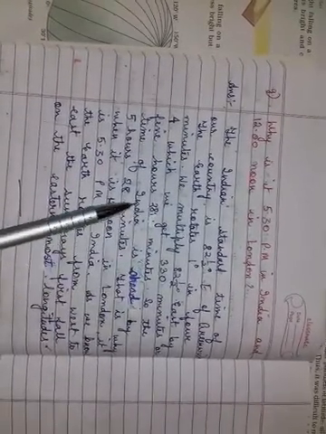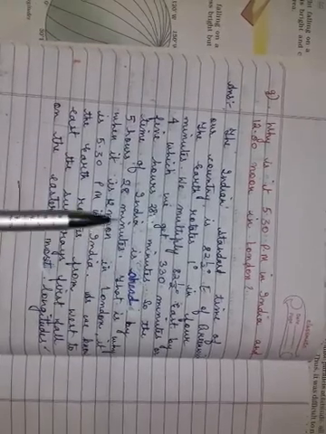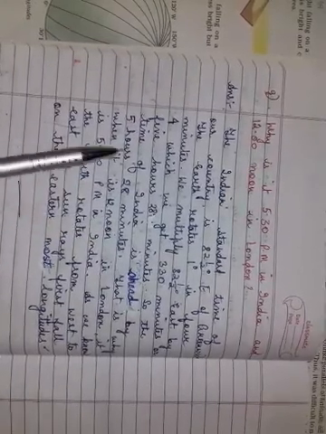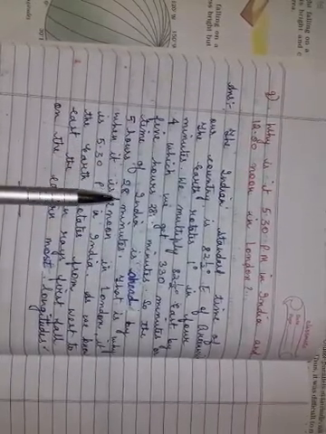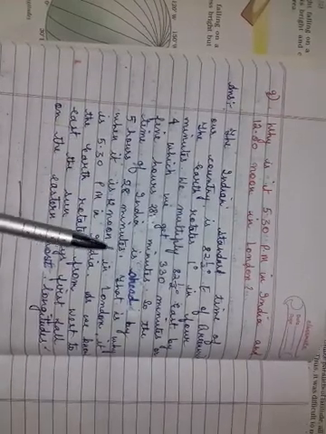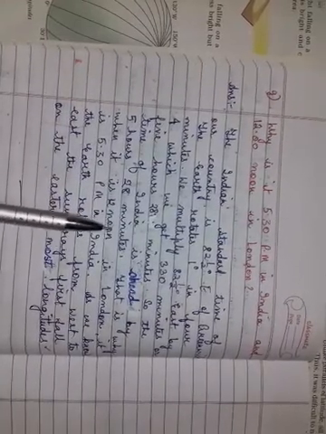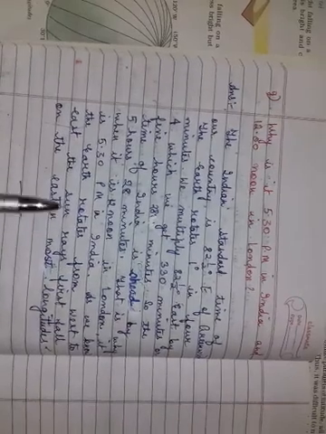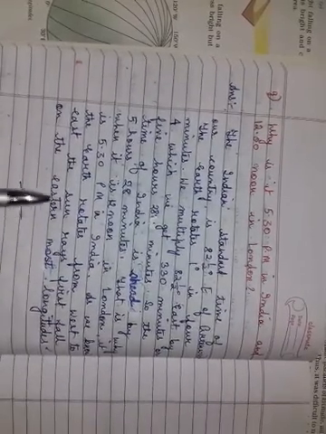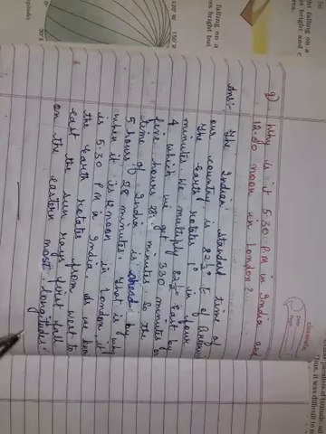So, in Greenwich, in London, it is 12 o'clock, and our country's time is 5 hours 30 minutes ahead. We know that the earth rotates from west to east, and India is on an eastern longitude. That is why it is ahead. I hope you have understood.